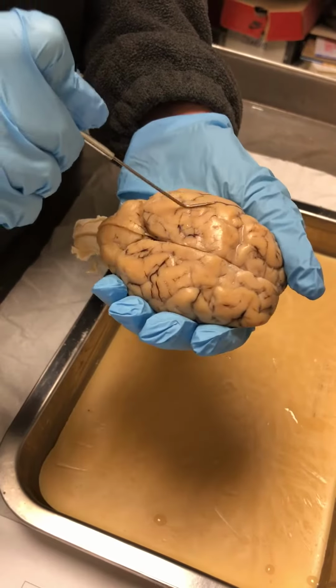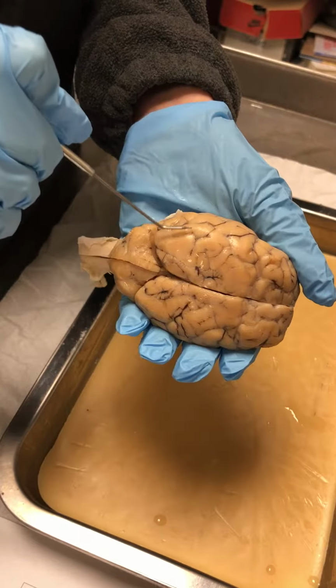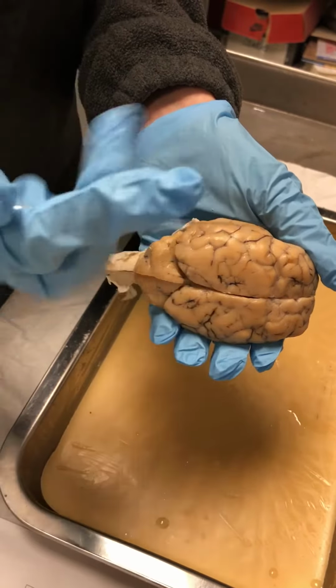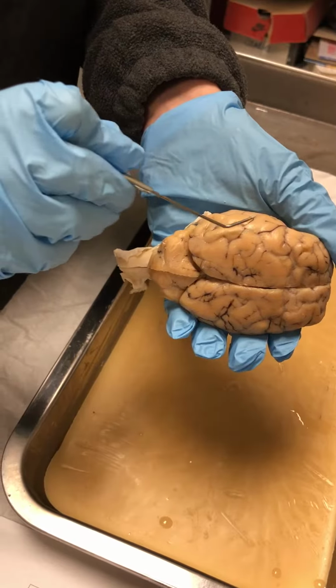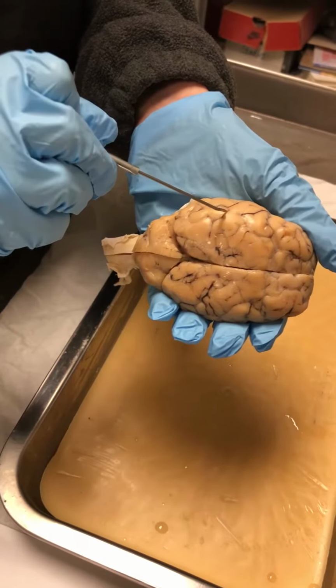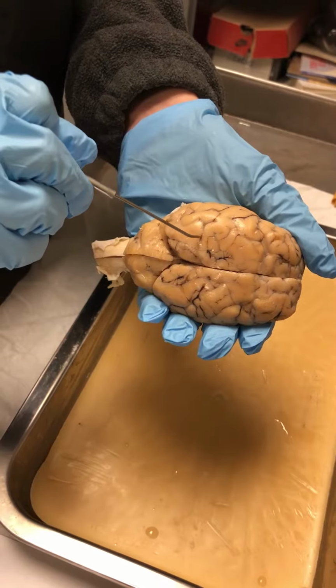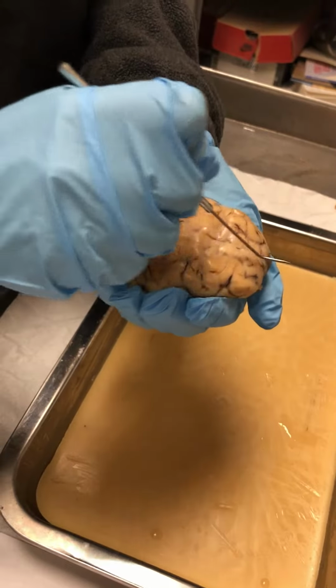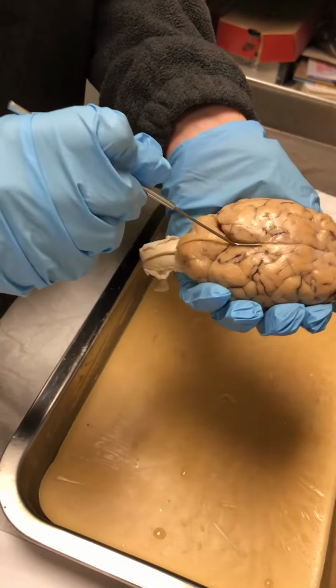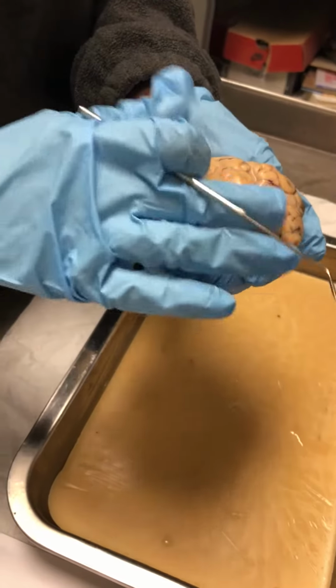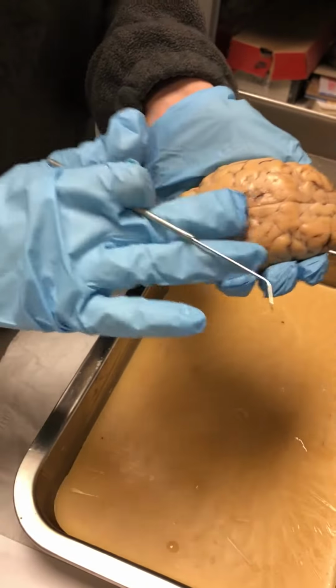Okay, and this high part, the part that's upwards on the brain right here, is going to be the gyrus. And then the lines going in between are the sulcus. The longitudinal fissure is the line going down the middle right here. The cerebrum is the top surface of the brain.